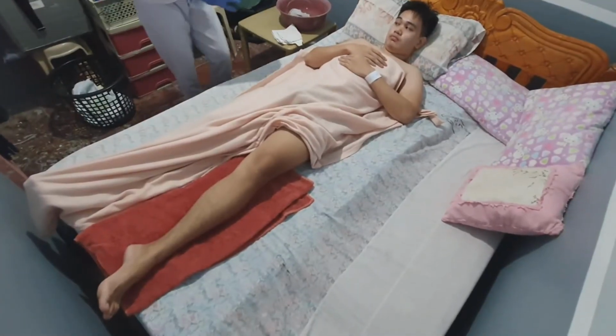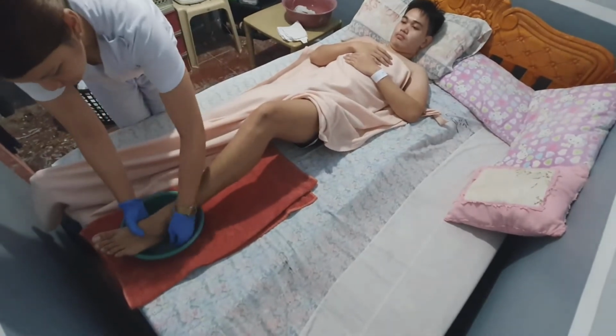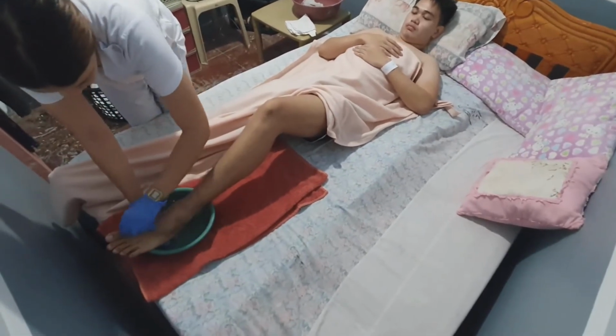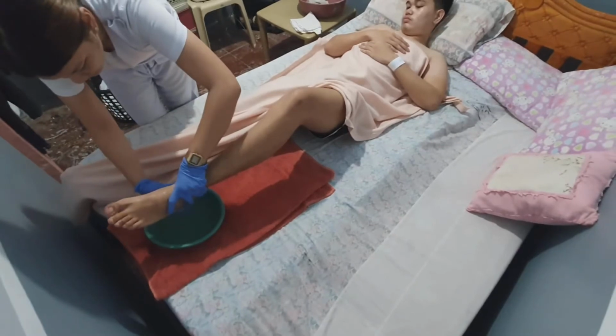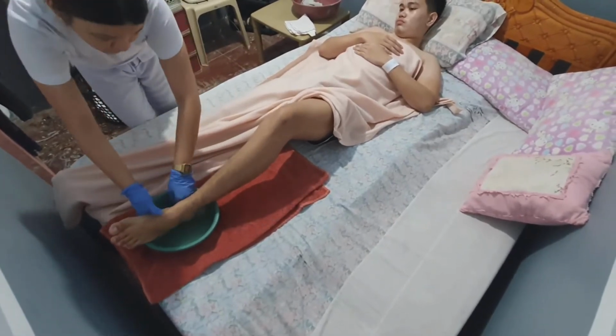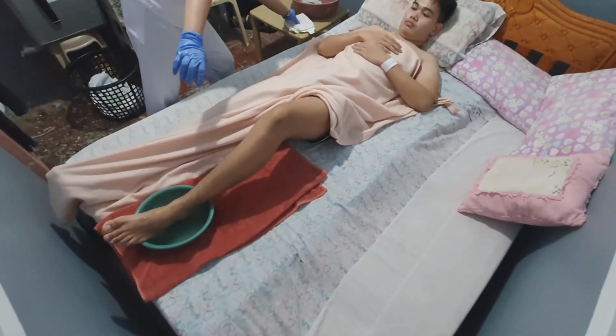Going to wash your feet. Going to dry it.